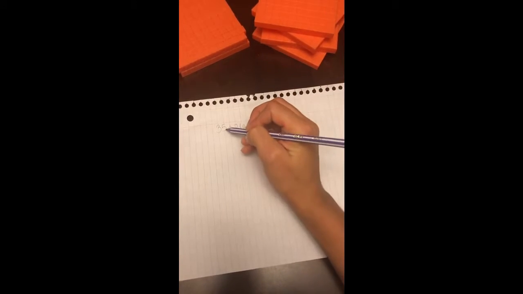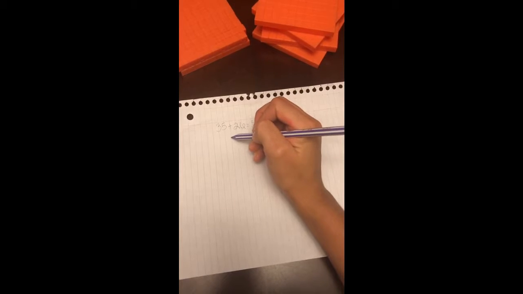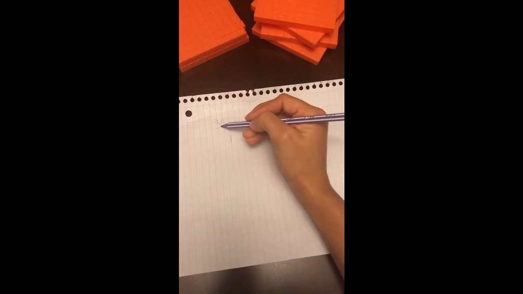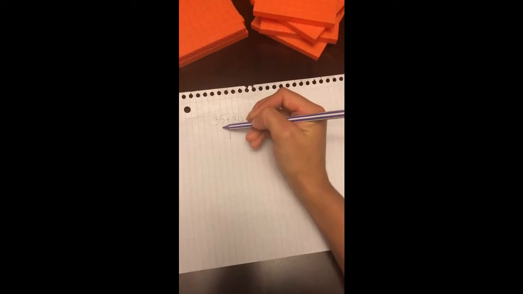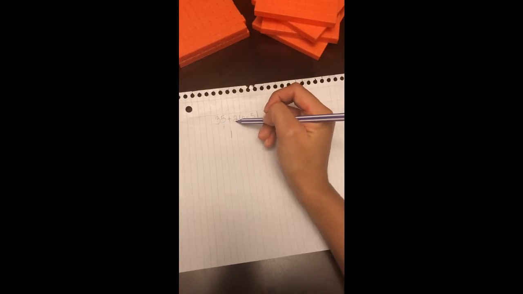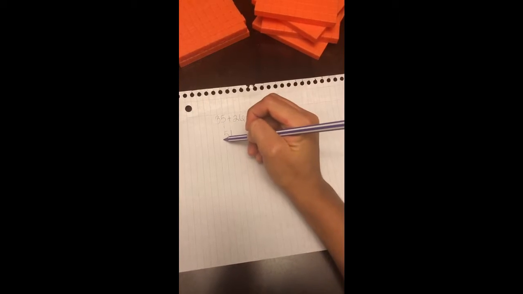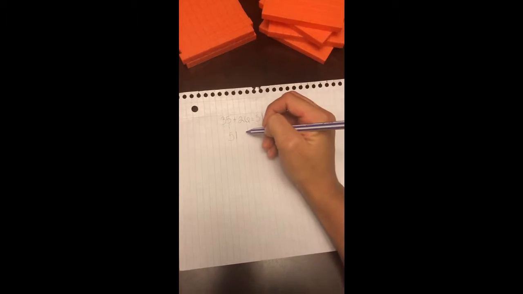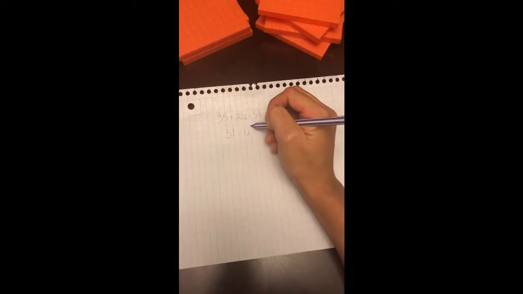So students can get this answer, 51, by saying 5 plus 6 is 11, and then they forget to carry their other 1 over to the 10 spot, and they just add the 3 and the 2 and get 50. So they would come up with 51 instead of 61.